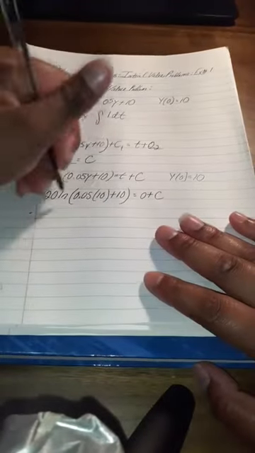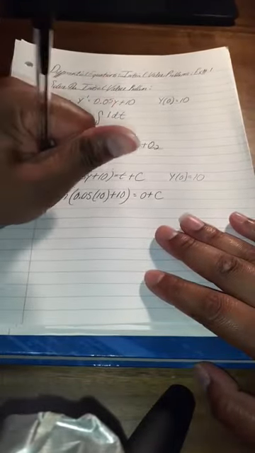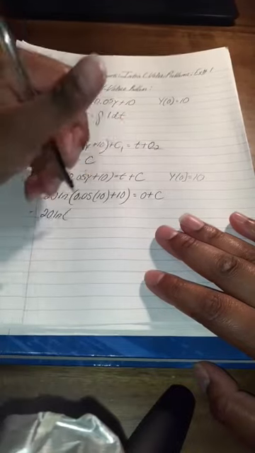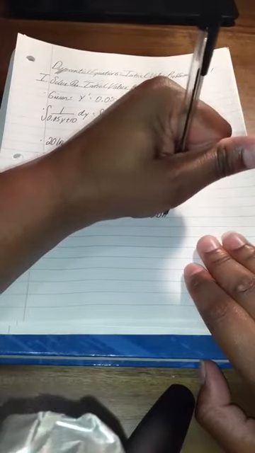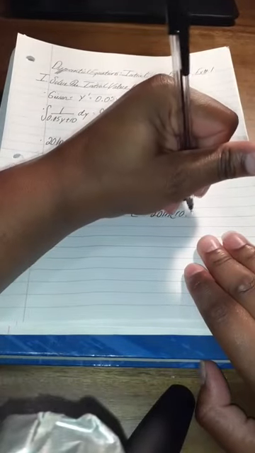So this will be 20 ln, looks like we'll get 10.5, and that's going to be equal to c. Or if you don't like that, you could just write it as c is equal to 20 ln of 10.5.